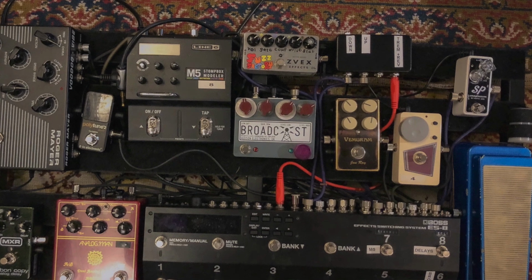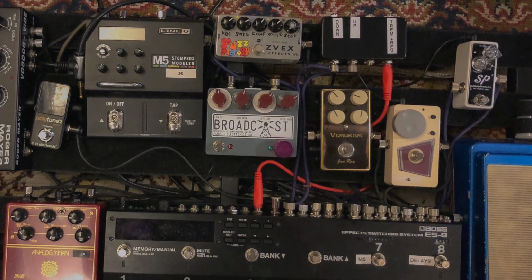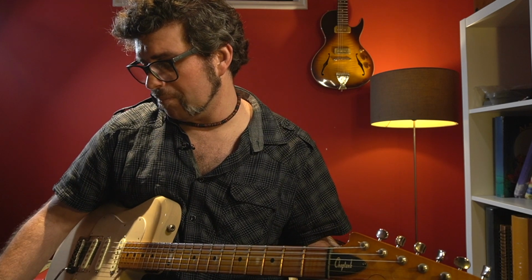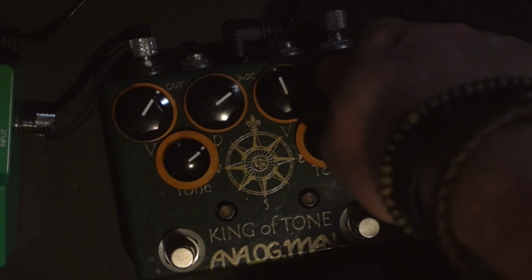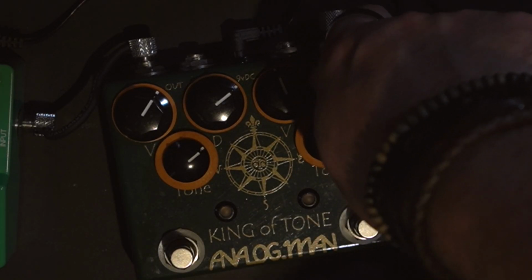On my main board, that overdrive is the Broadcast on its first channel. And on the board I travel with, my Pedal Train Junior, it's the King of Tone, exactly, this side. I use it way quieter because when I play live, I get the amps a little louder. So the louder the amps are, the more they are overdriving, so the less the pedal needs to do.